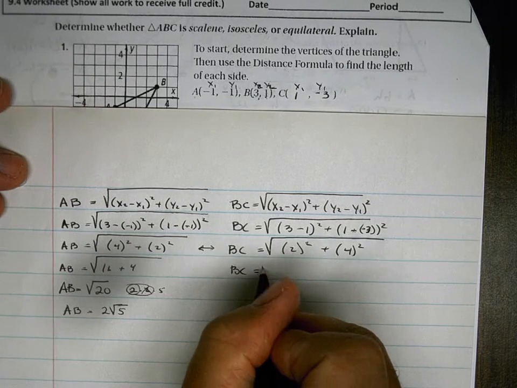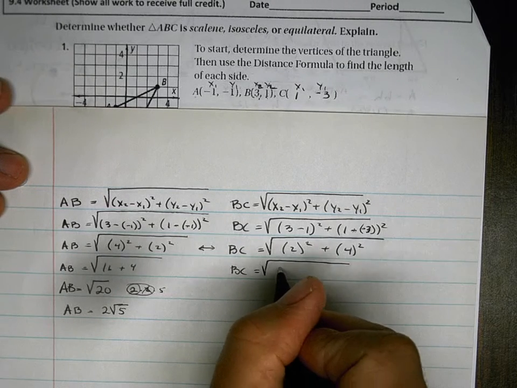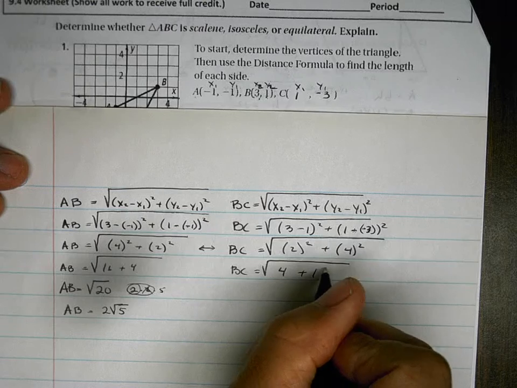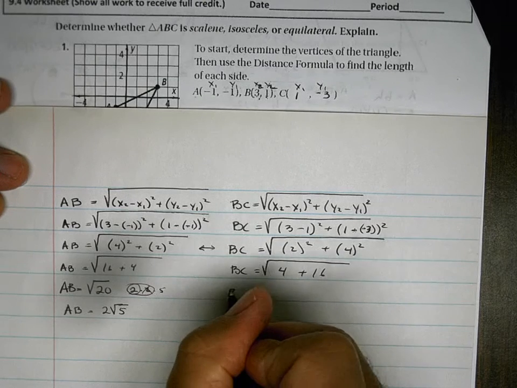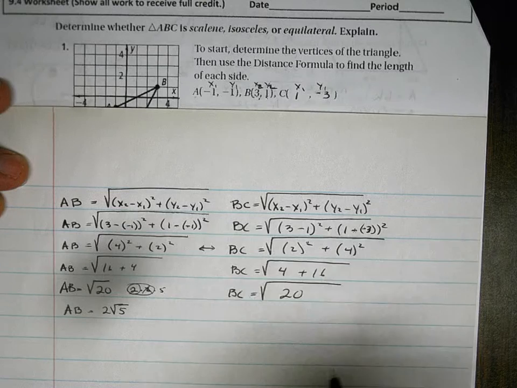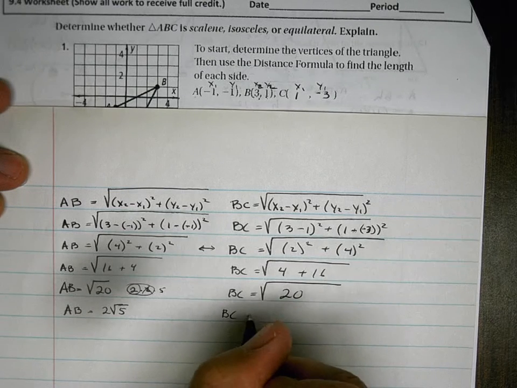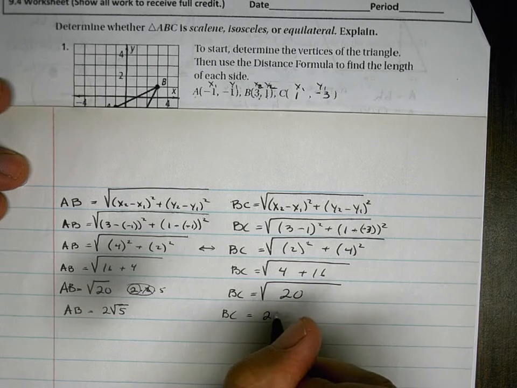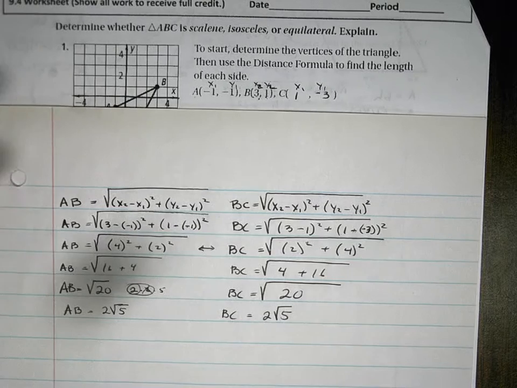BC equals the square root of 4 plus 16. BC equals the square root of 20, and we already know the answer. BC equals 2 root 5. So they are congruent.